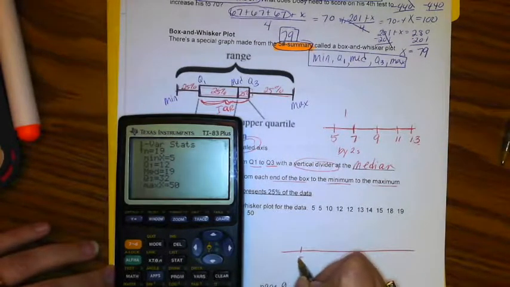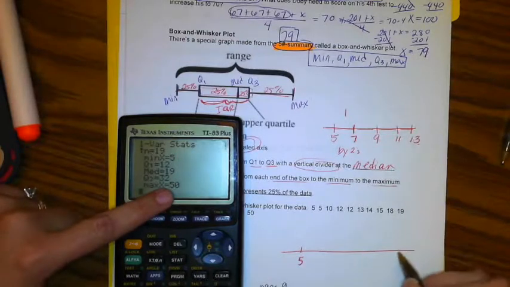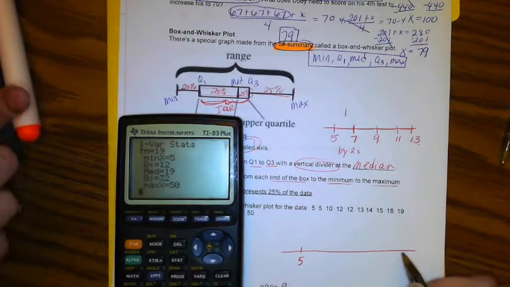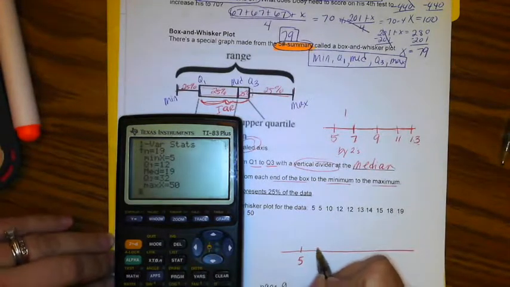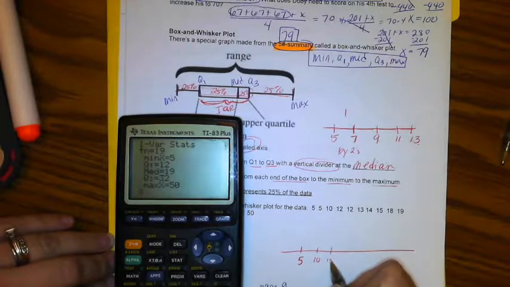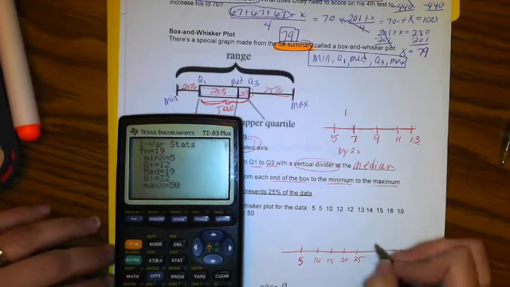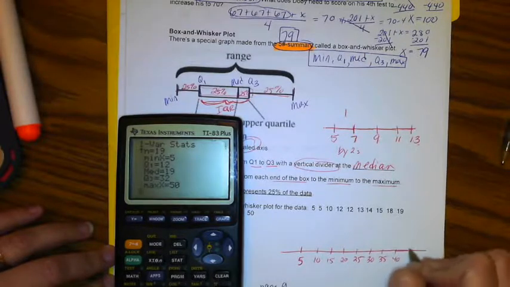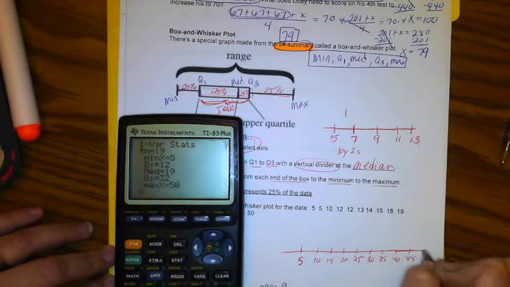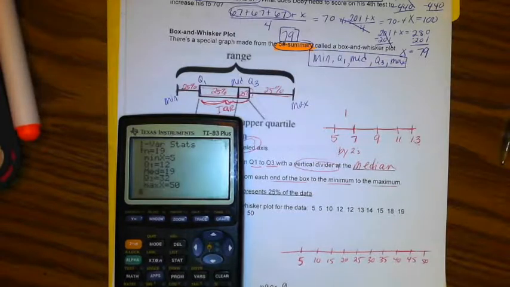So if I'm going to start at 5, and I need to get all the way to 50, you just need to think to yourself, what do you want to go by? You probably don't want to go by ones because that's going to take you a while to get there. You could go by fives: 5, 10, 15, 20, 25, 30, 35, 40, 45, 50. You could have started at 0 and gone by tens. There's all different kinds of ways you could do it, as long as whatever you go by, you continue to go by throughout the whole graph.